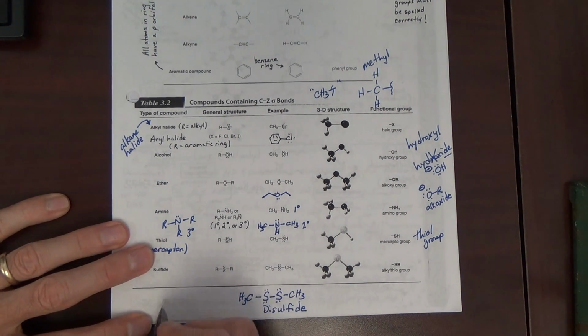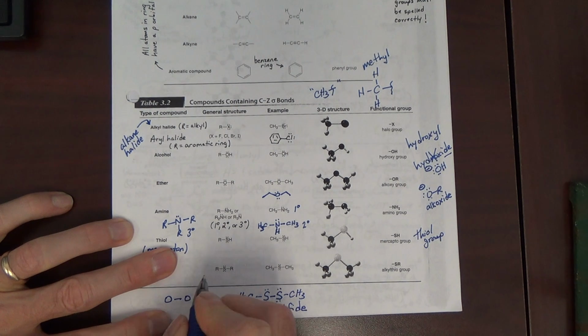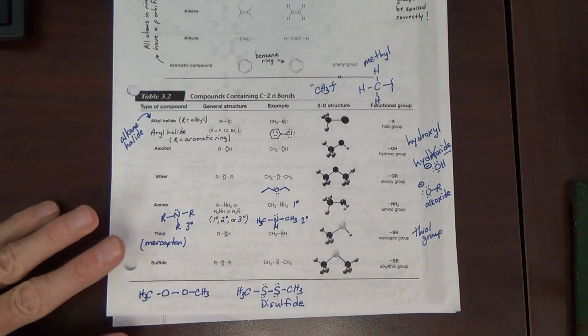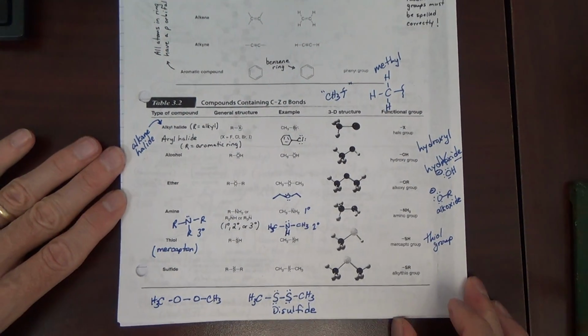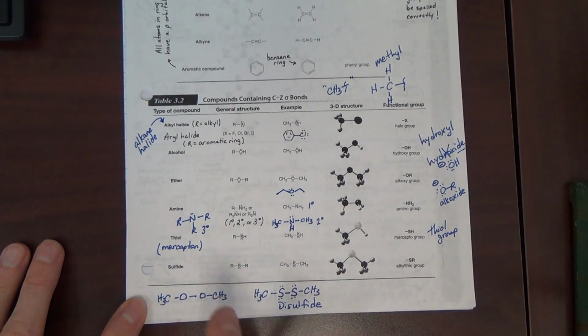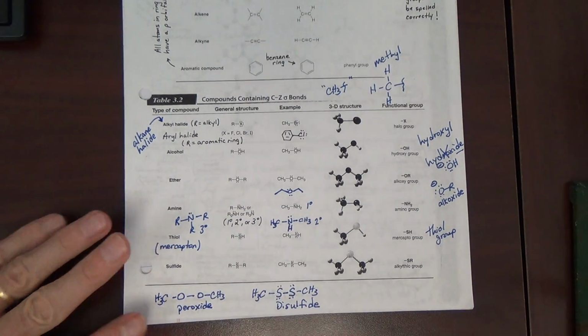By the way, if we do analogous oxygen, I'll make these CH3 groups. That's not an ether. Does anybody know the name of that, if you have 2 oxygens bonded together? Now these could actually be H's as well, but this is a peroxide.